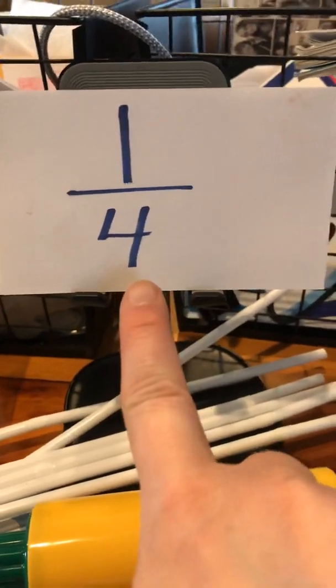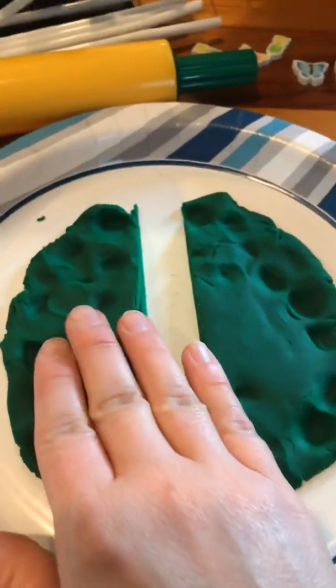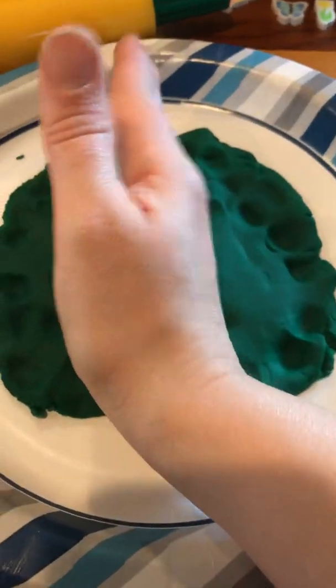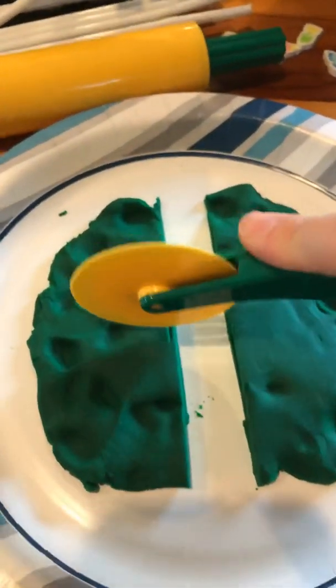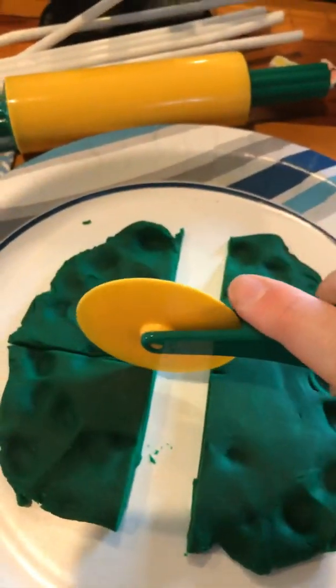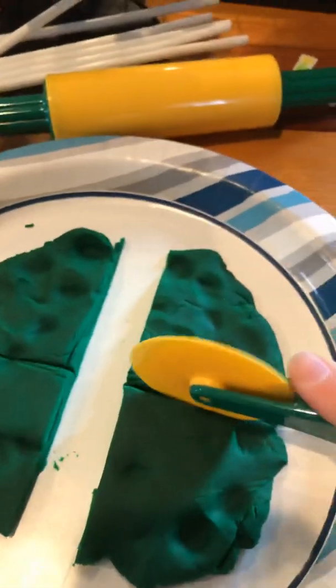Now we're going to do 1/4. What's my denominator? The 4. So I have to take this Play-Doh and make it into 4 groups. The easiest way to make something into fourths is to divide it in half, and then divide this half into half, and divide this half into half.